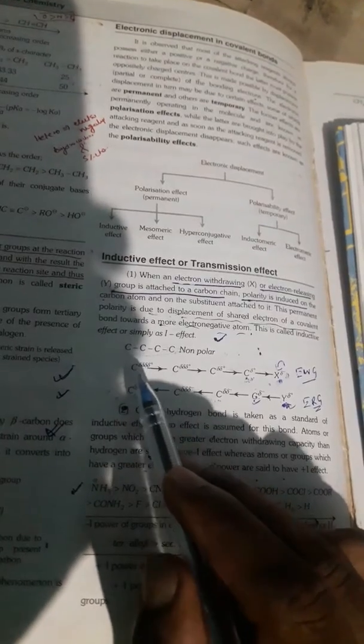I think you will understand what I want to say. Roughly, suppose there are 4 carbon atoms, and this carbon is attached to a heteroatom, which may be these ones. This is attached by a covalent bond.